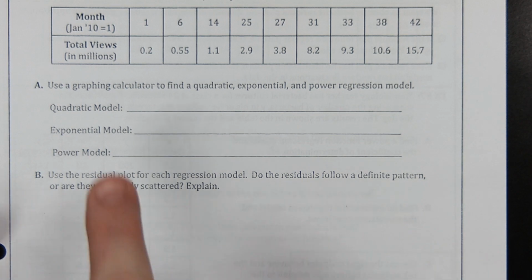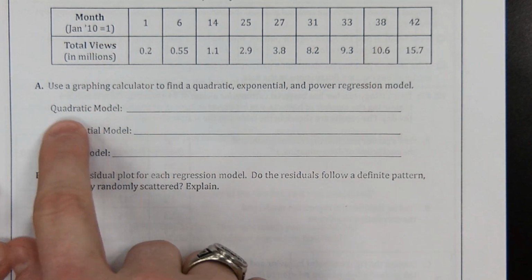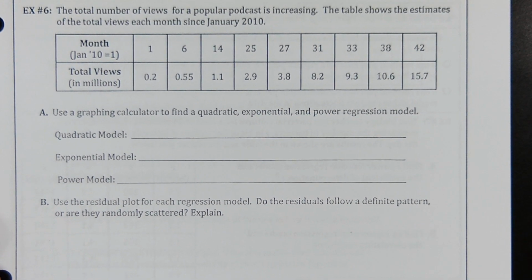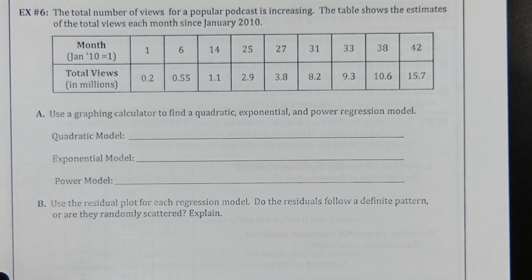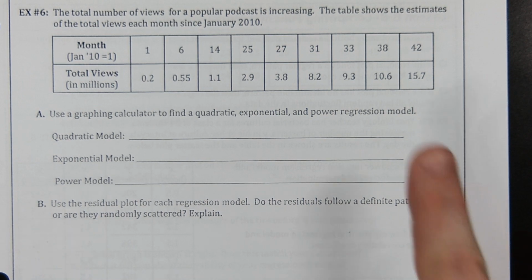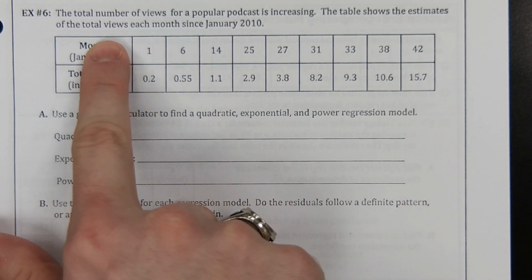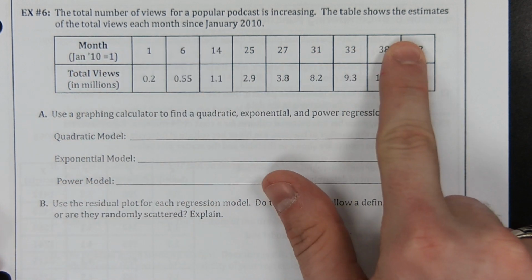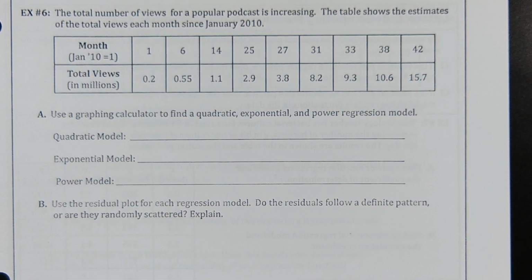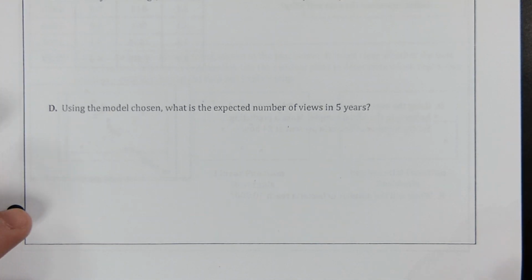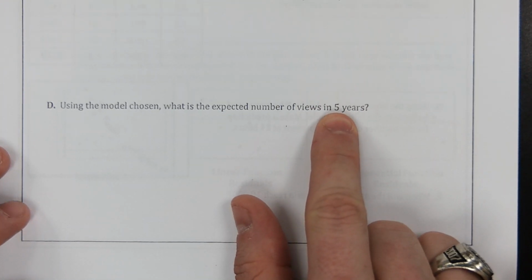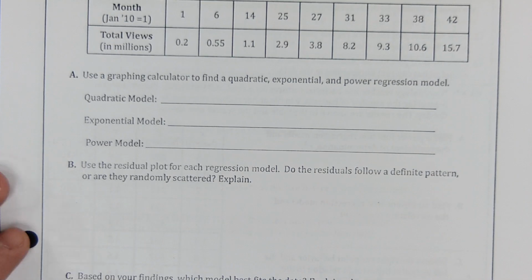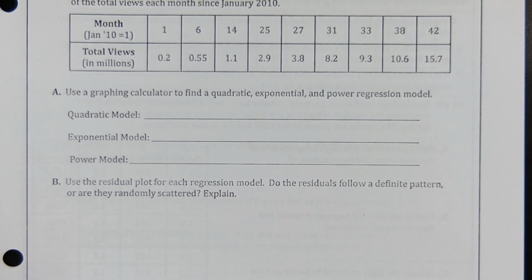So we do have to enter this as L1 and this as L2. Just so you know, the context of the question says we're looking at views of a podcast, and it says in months. So our L1, our X values are months. And we have to keep that in mind because when we get all the way to the end, it asks the question in years. So we just always want to keep context of the question in mind.